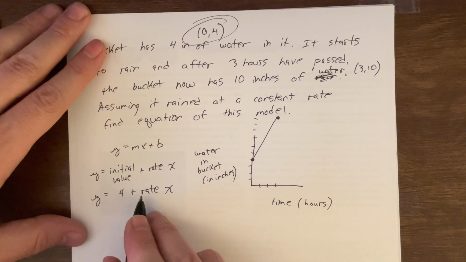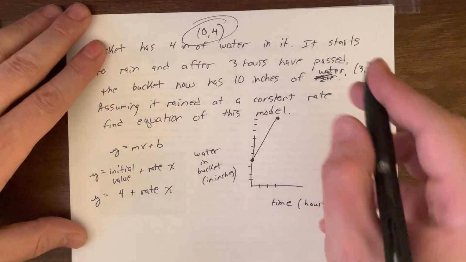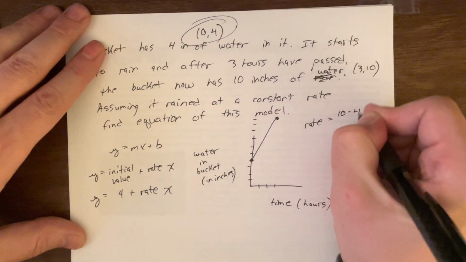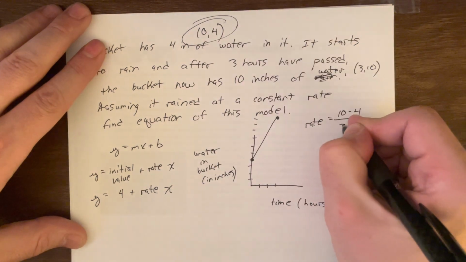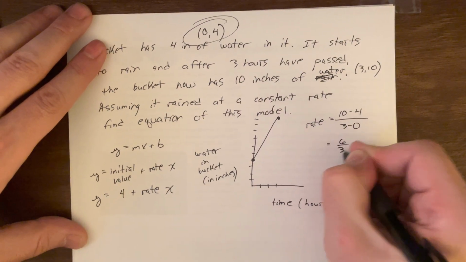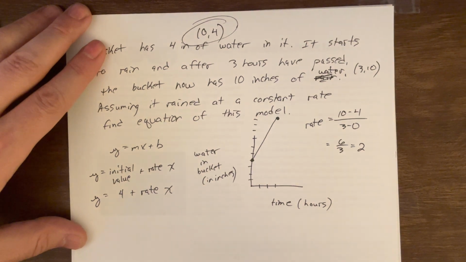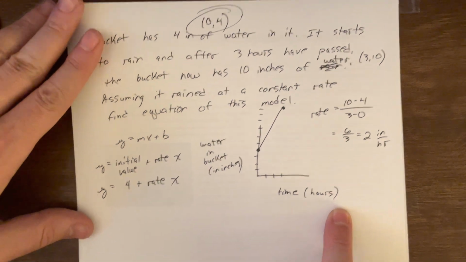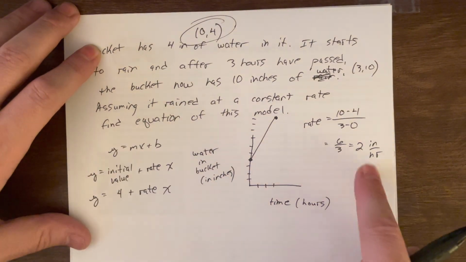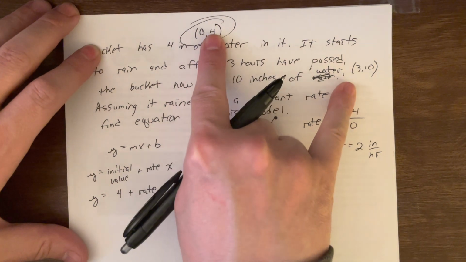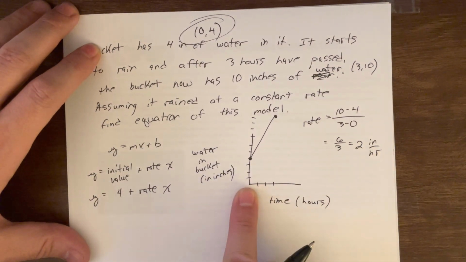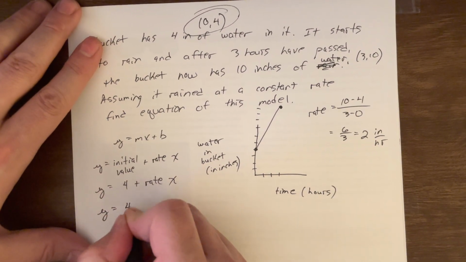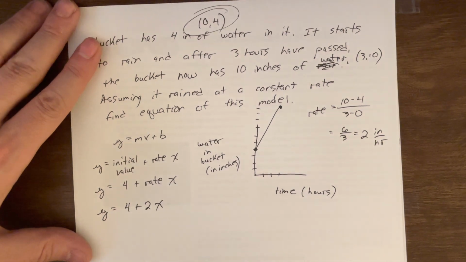But what is my rate? That's where I'll use my slope formula. I'll look at the rate is y minus y, so I get 10 minus 4, over x minus x, 3 minus 0. So I'll get 6 over 3, which equals 2. And specifically, that would be 2 inches per hour. So if they just ask us for the rate, we could figure that out as well, having those 2 points and being able to find the rates of change in each component. But to finish this question, we've got y equals 4 plus 2 times x.